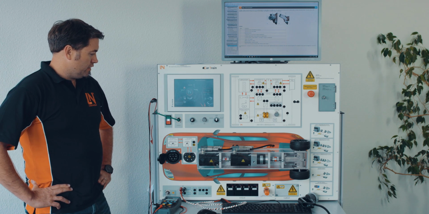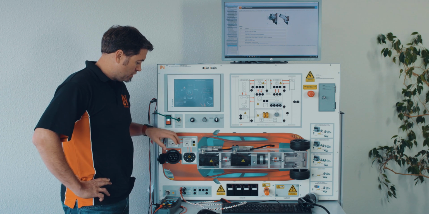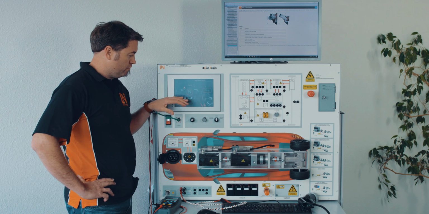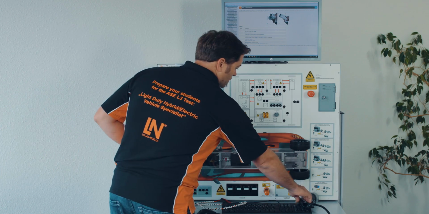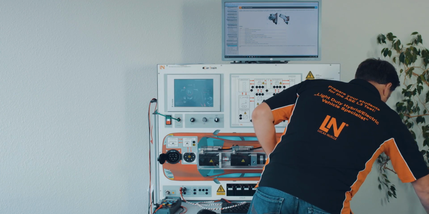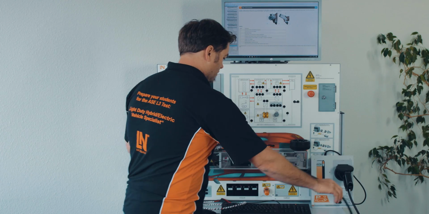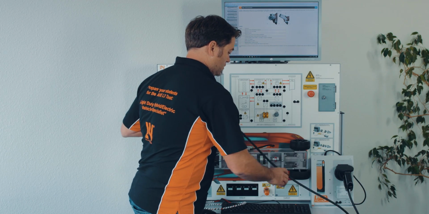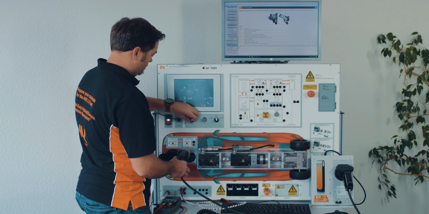One of the other things that we can have a look at is the charging of the systems as well. So what is the communication within the vehicle and the supply equipment? We've got this system here to show how the vehicle may be charged.